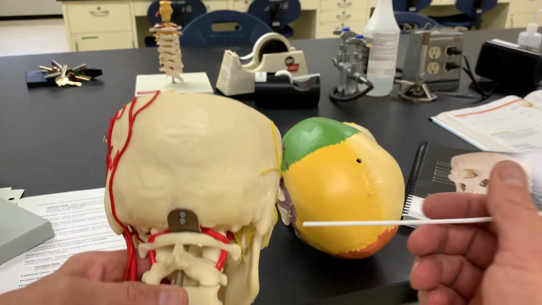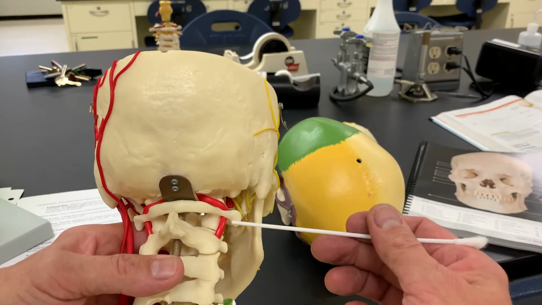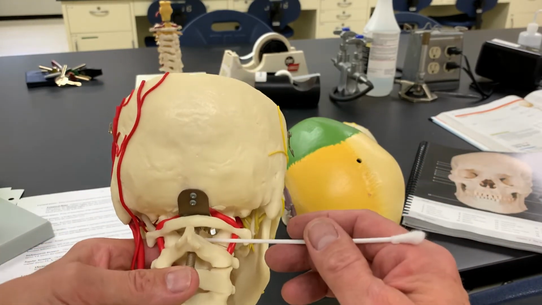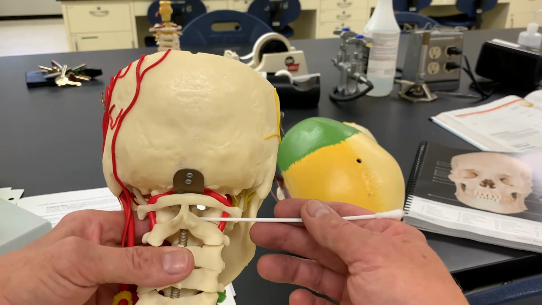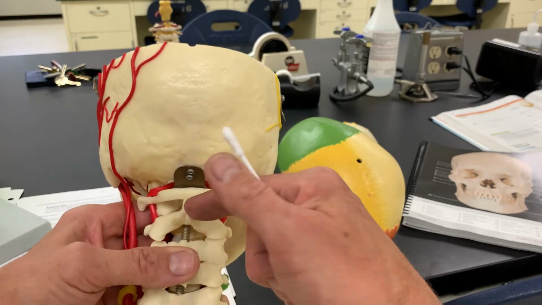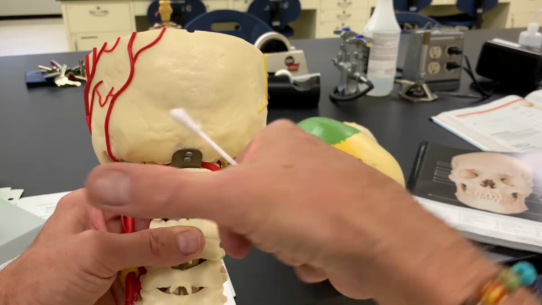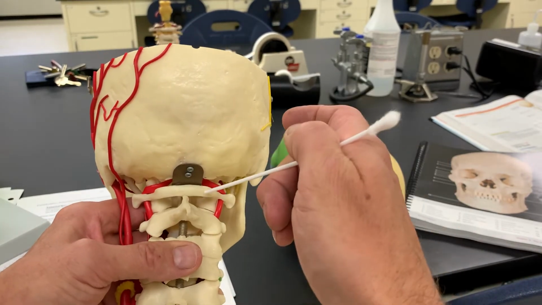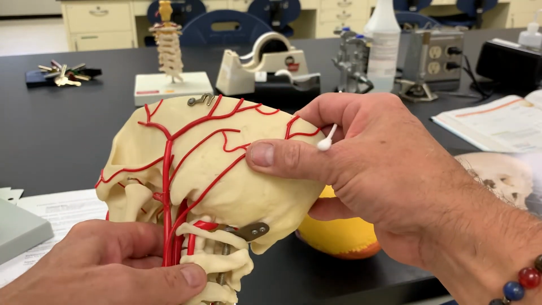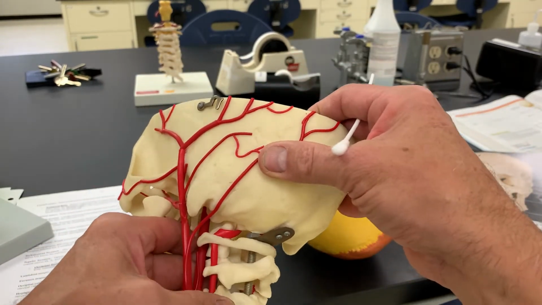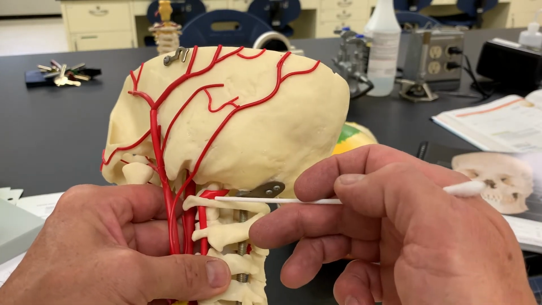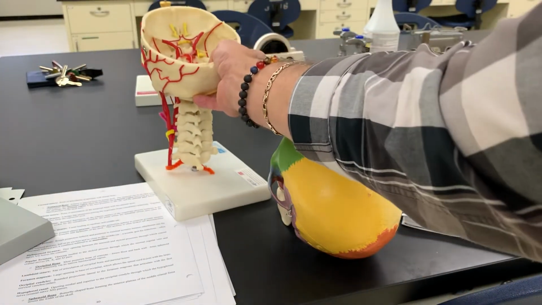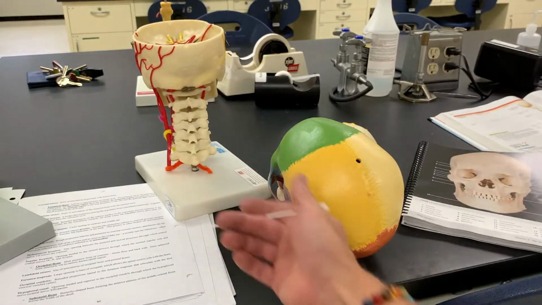So, yeah, there's C1. There's C2 when we talked about the dens last night. And there's a ligament that goes through here. And C2 allows for that rotation this way. C1, sorry, I wish I had a different model, but the occipital condyle is going to sit on C1, the first cervical vertebra.